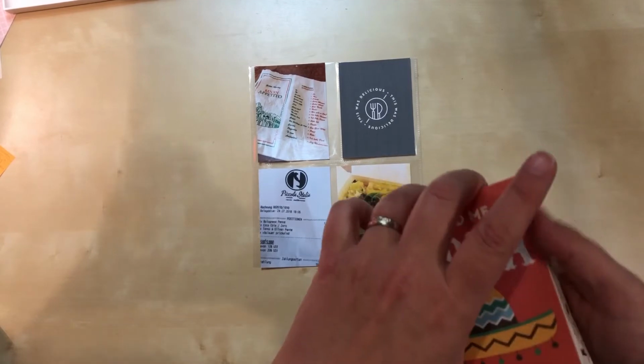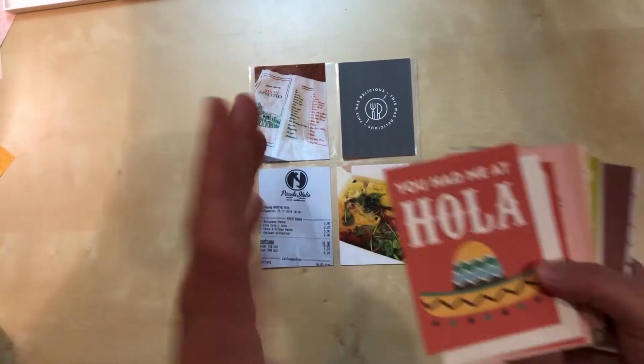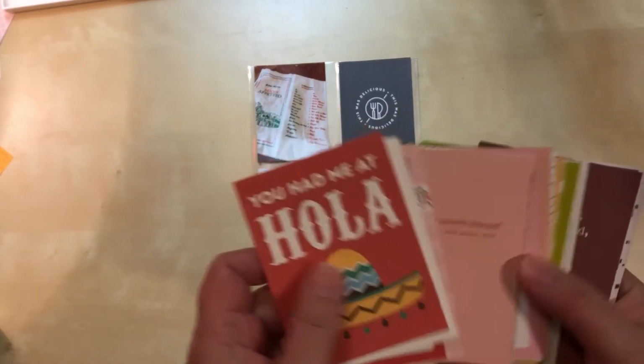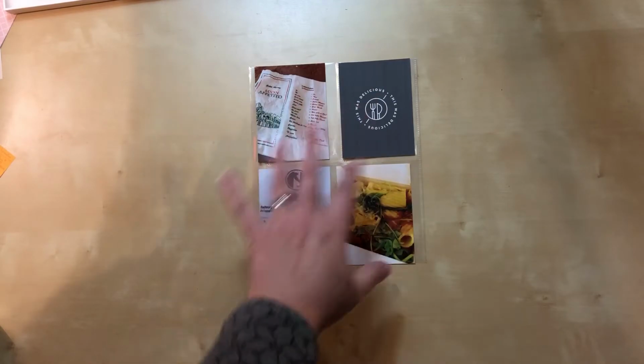I know I have a lot of things that won't match, like this. We're eating Italian. This clearly doesn't work. But I'm going to go through here and see if there's anything at all that I could get away with that might match this stuff.